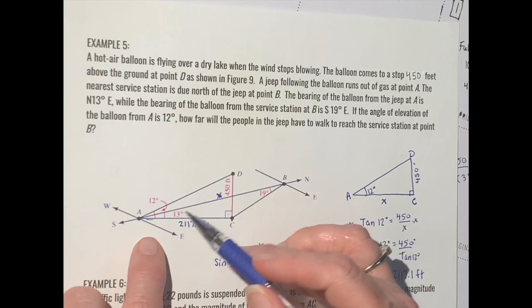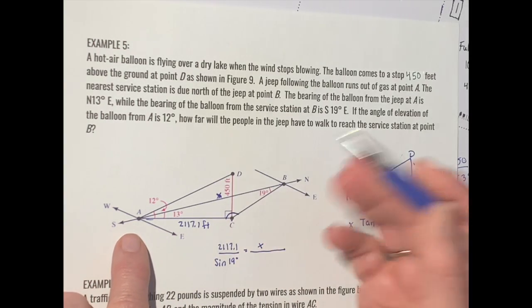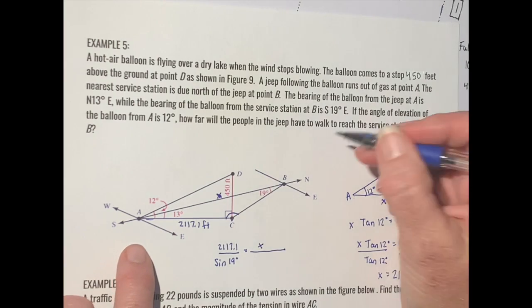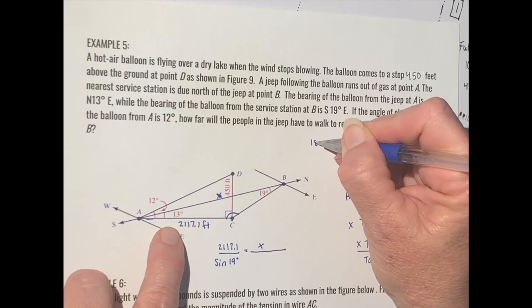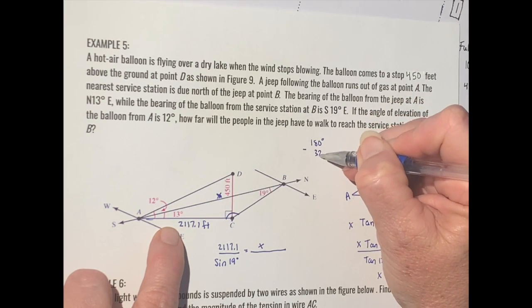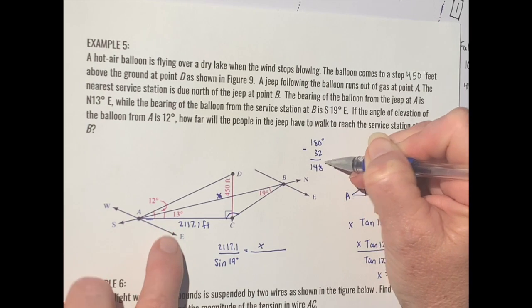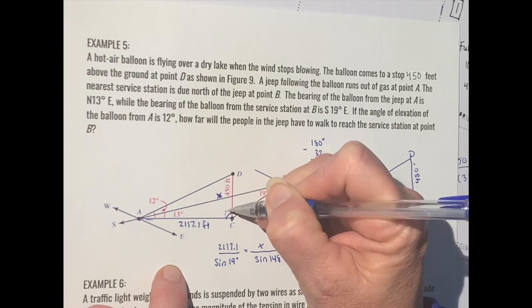So I have to include x since that's what I'm trying to find. But that's the side across from angle C. I don't have angle C, but I can find that because it's just 180 degrees minus 19 plus 13, which is 32, which makes that angle 148 degrees. So it would be divided by the sine of 148 degrees.